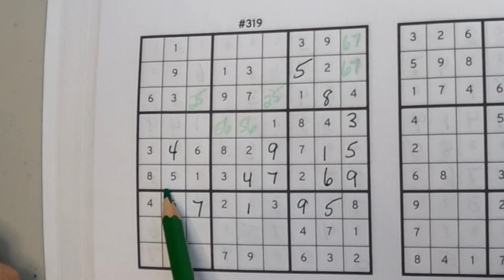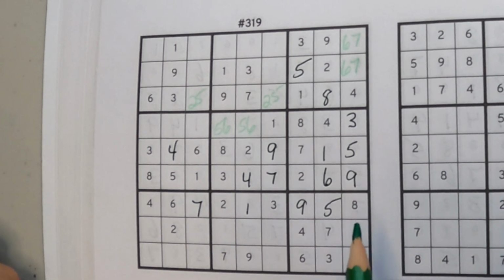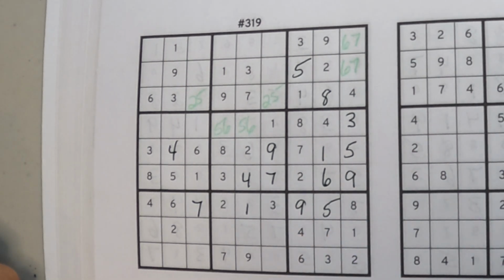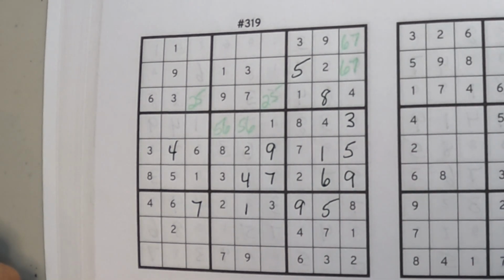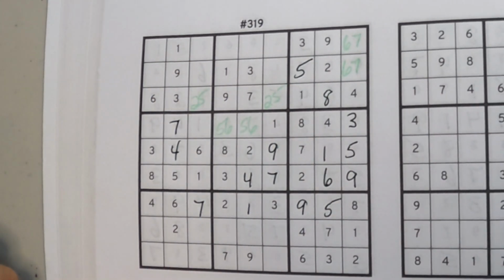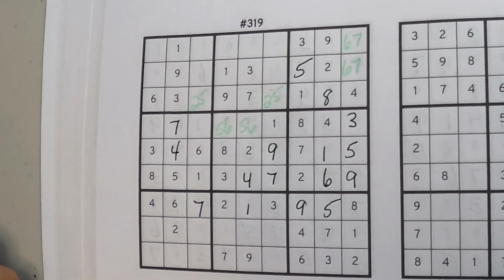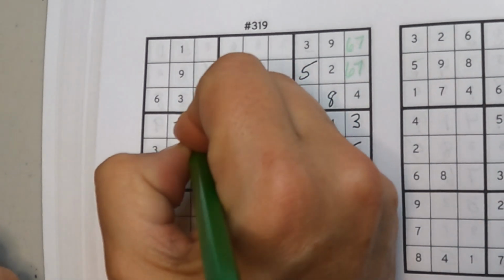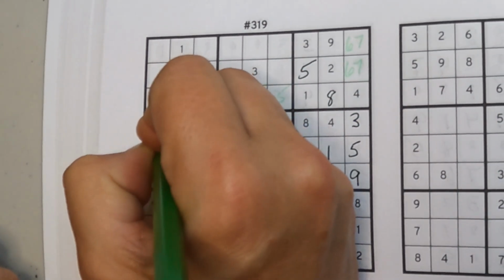For this box, we're missing 2, 7, and 9. We've got a 2 and 9 here, so this is our 7. I don't see any other help. So 2, 9, 2, 9.